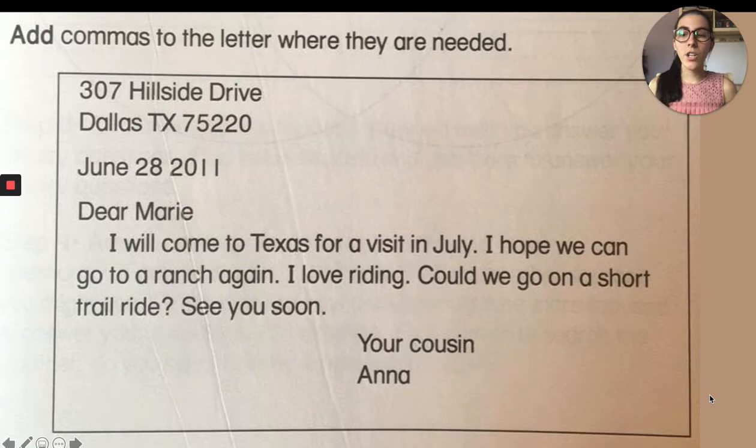So the directions at the top say, add commas to the letter where they are needed. All you have to do is you are going to help me figure out where the commas should go in this letter. I'm not going to ask you to take out your whiteboard and write this whole thing down because that would take a long time. So I am going to read this through, but I want you to be thinking where the commas should go. Now, I am already going to give you a hint. There are 4 places where there should be commas in this letter. So start looking for those places as I read through the letter.